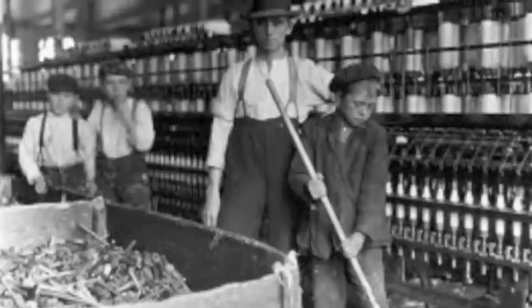A child with a factory job would maybe work 12 to 18 hours a day, 6 days a week, to earn $1.